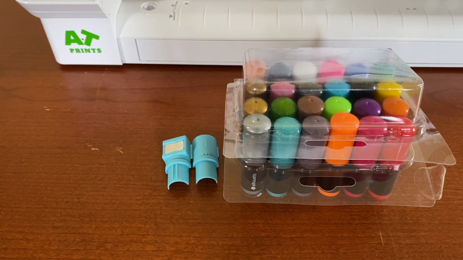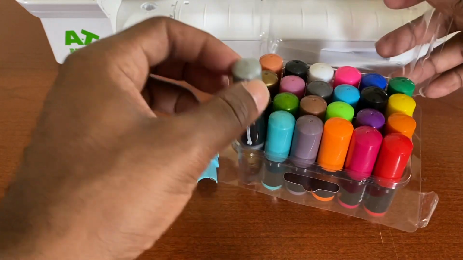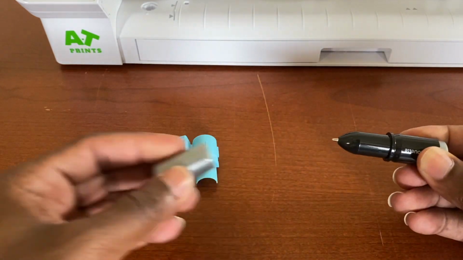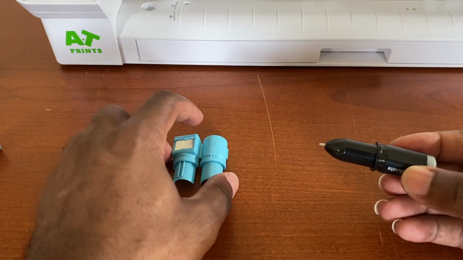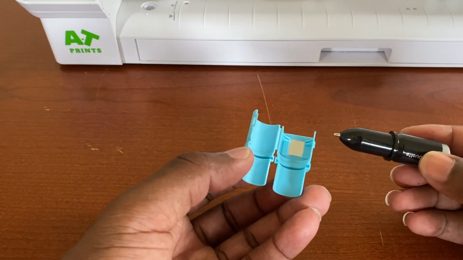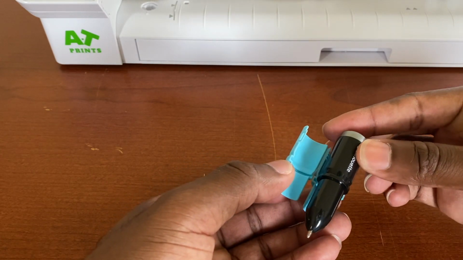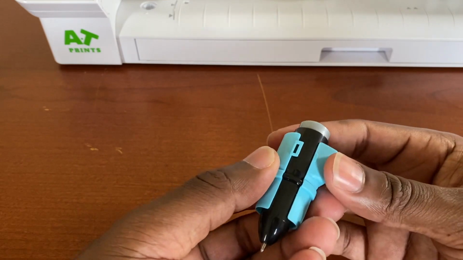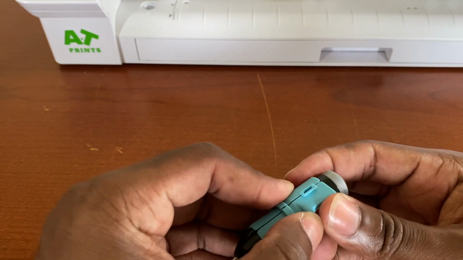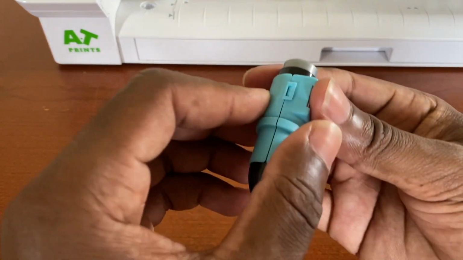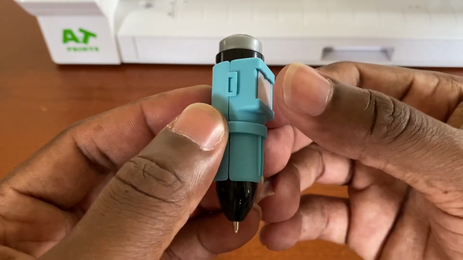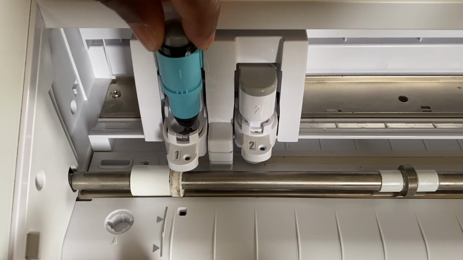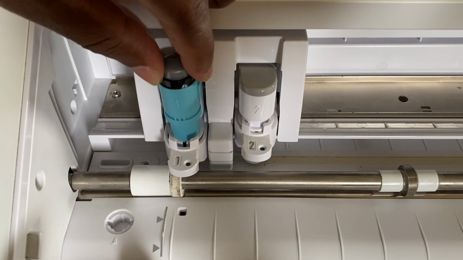When installing your sketch pens, you want to first take your sketch pen. We're just going to use this silver one for this video, and you want to take your adapter and gently place your pen within the adapter, and make sure that you clip it in. Once it is clipped in, locked in and secure, you place it in just with 1 finger.